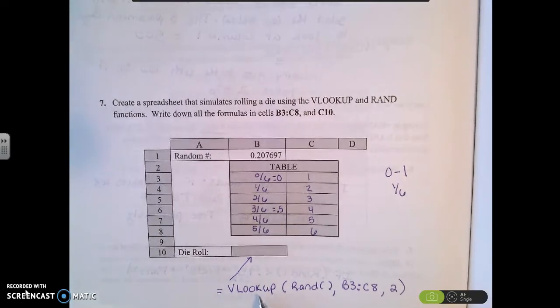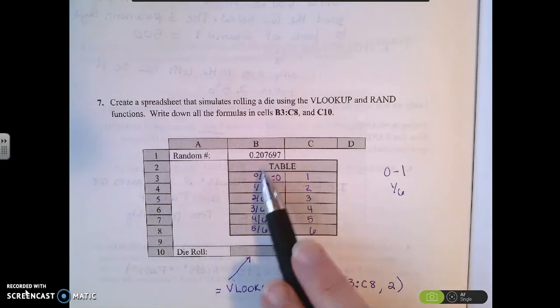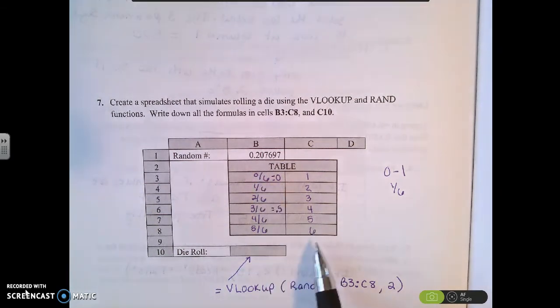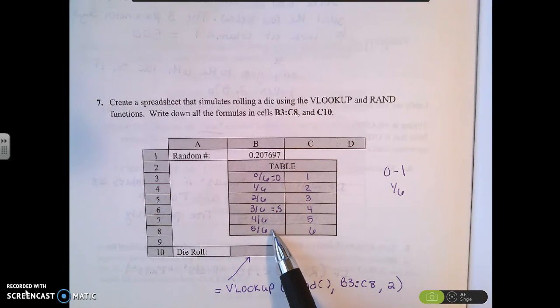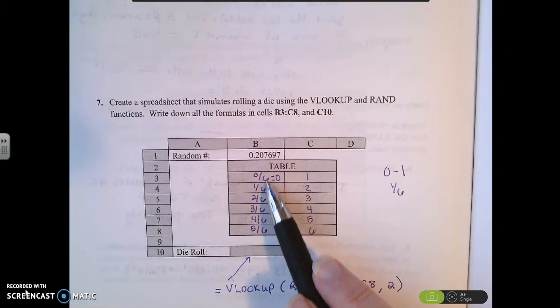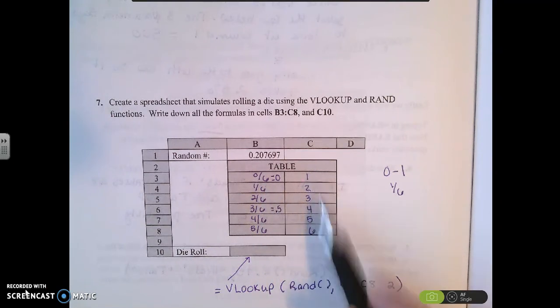So my VLOOKUP would say, generate a random number and check the values from B3 to C8 and look in column 2 to get my solution. So depending on what my random number is, if it's between 0 and 1/6, or 1/6 and 2/6, it's going to come up with this value. 1 through 6 is my random answer.